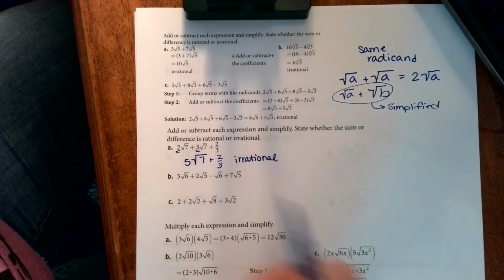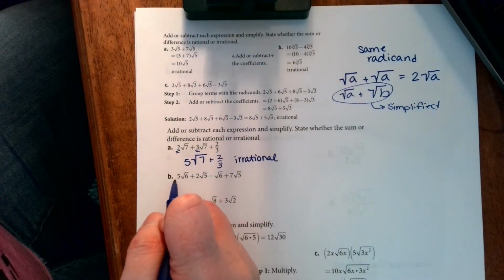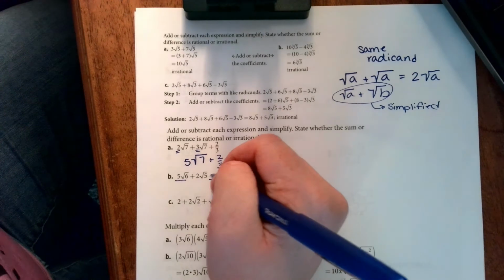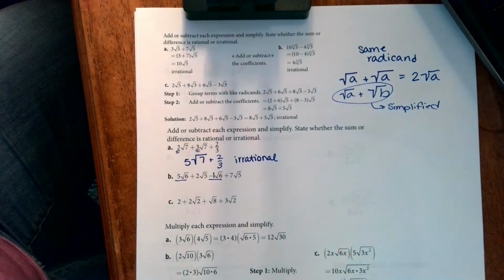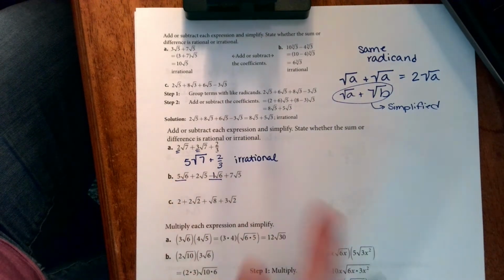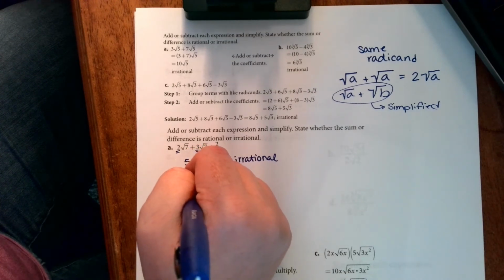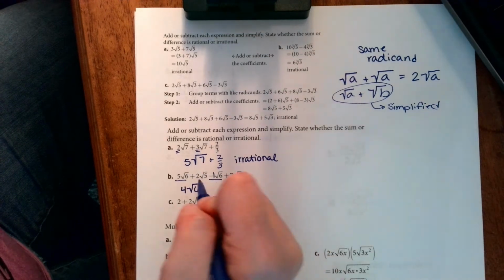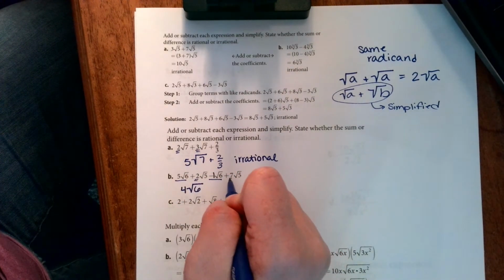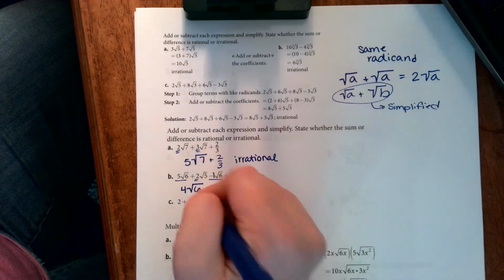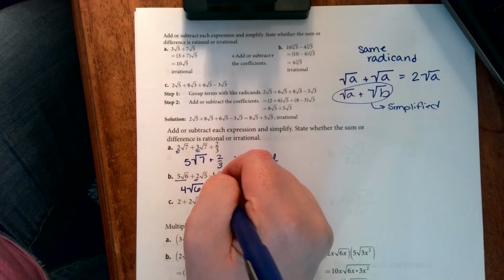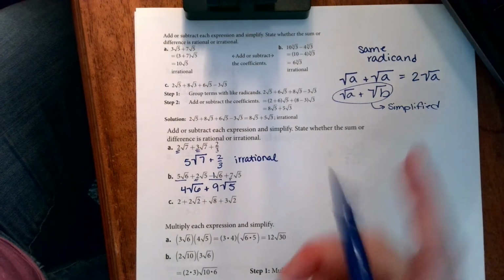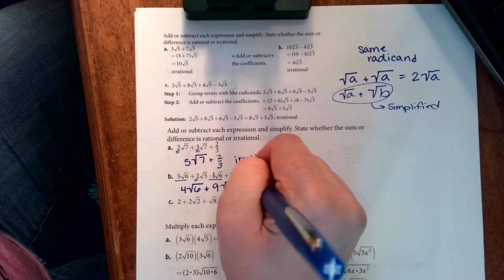Okay, so here we're just combining like terms. So we have 5 square root 6 minus a square root 6. We're going to remember that there is an invisible 1 in front of that square root 6. So this is 5 minus 1, which is 4, and we're going to leave times the square root of 6. Then we have a 2 square root 5 and a 7 square root 5. We add that 2 and 7 and get 9 square root 5. And again, it's 2 irrationals being combined, so this will be an irrational number.